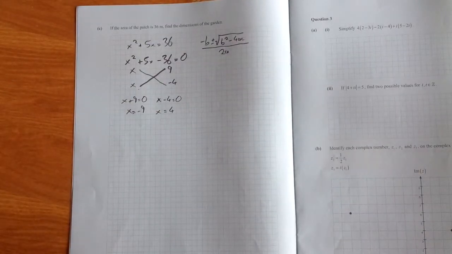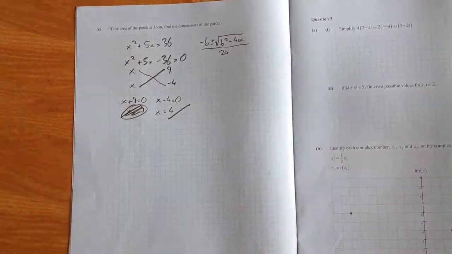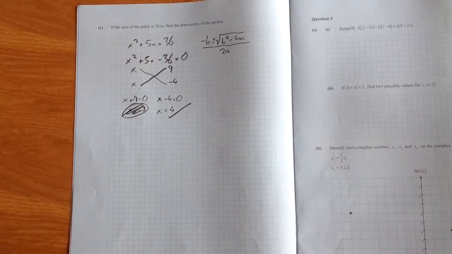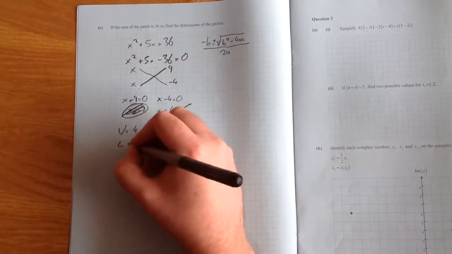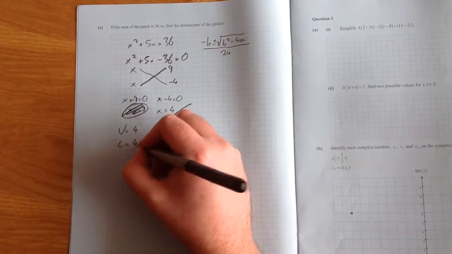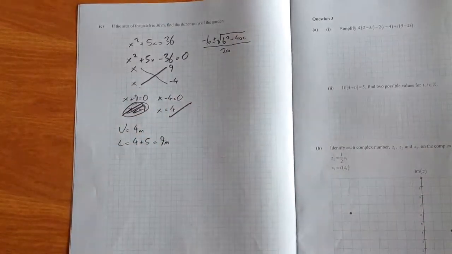So what we're saying is that we have two values for x. One is minus 9 and the other is 4. But if x is a unit of measurement, it can hardly be a negative unit. That's not possible. So it cannot be this one. It has to be this one here. So in this case, x is equal to 4. So now I know that the width of the garden is equal to 4. And the length is going to equal 4 plus 5, or in other words, 9 meters. So 9 meters and 4 meters is the answer to that question there. And that was the equations question.